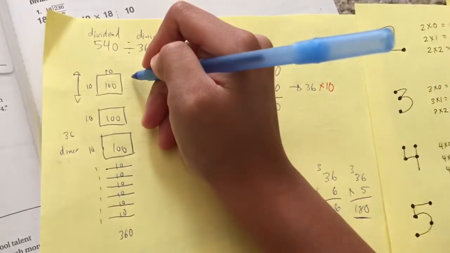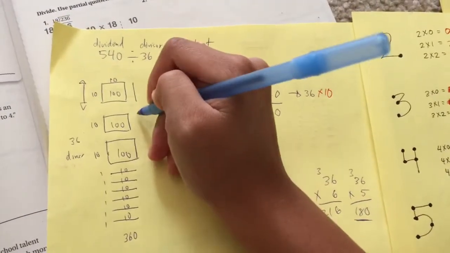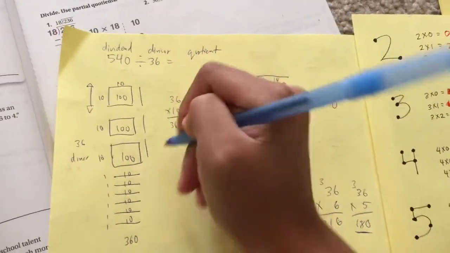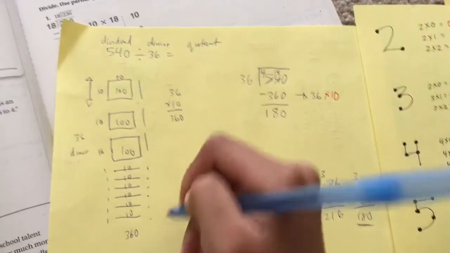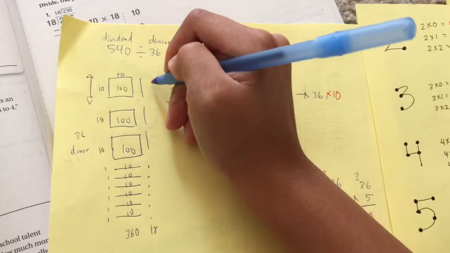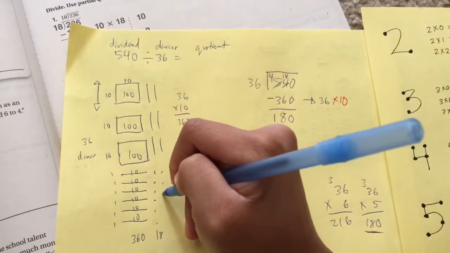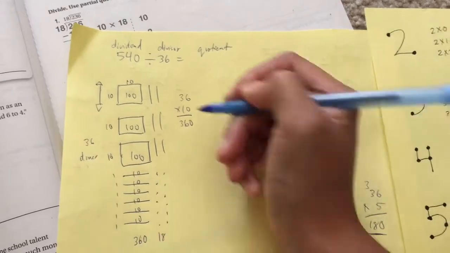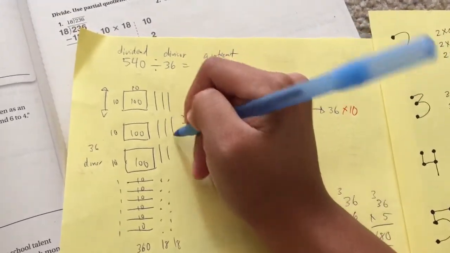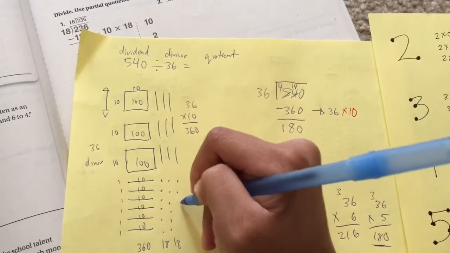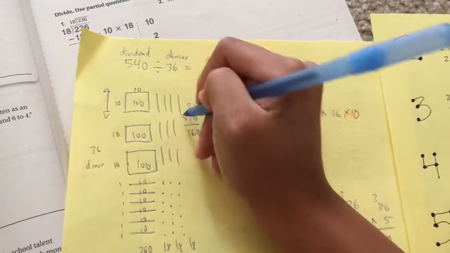So you know you could add 5 more rows. You could add 1 more set. You could add a second set. You could add a third set. You could add a fourth set.